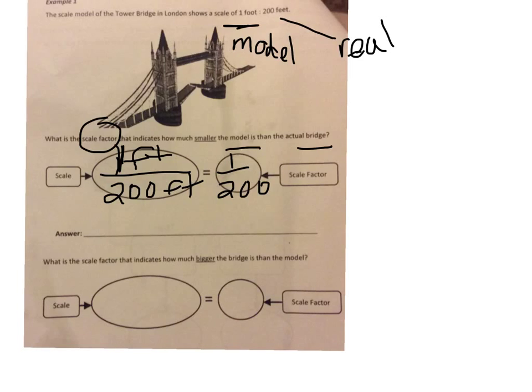Next one's, what's the scale factor that indicates how much bigger the bridge is than the model? So you see how they're saying compare the bridge to the model. So bridge is first. So the bridge number up there is 200.